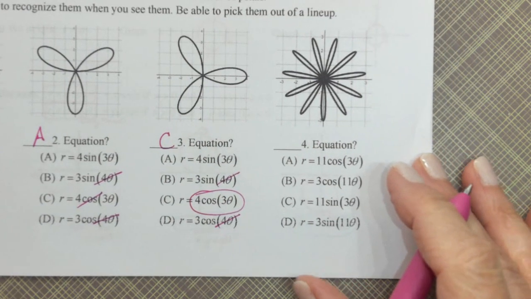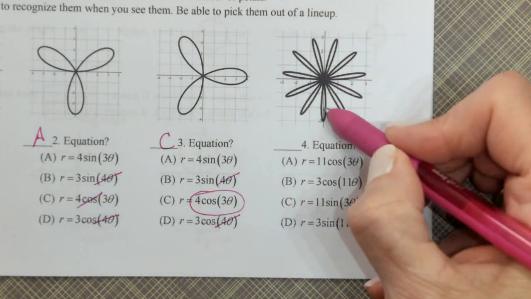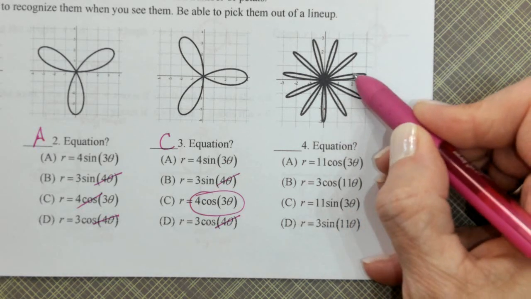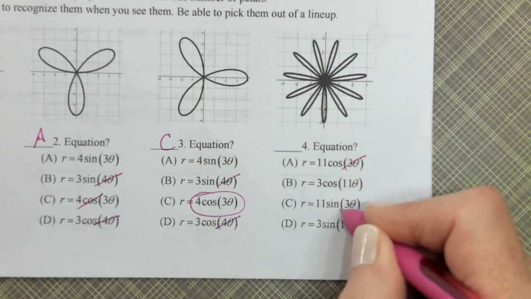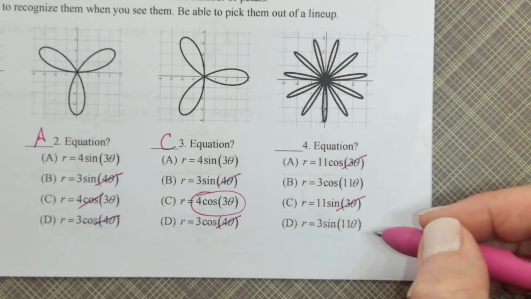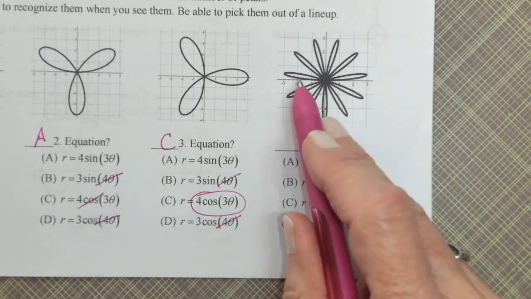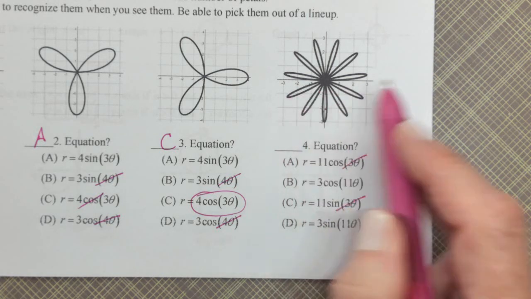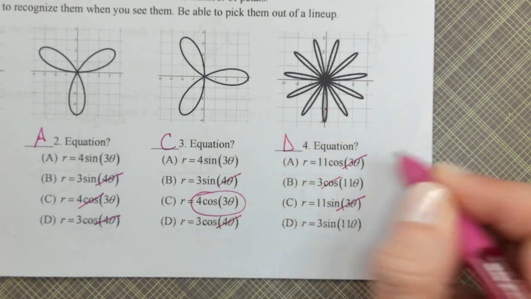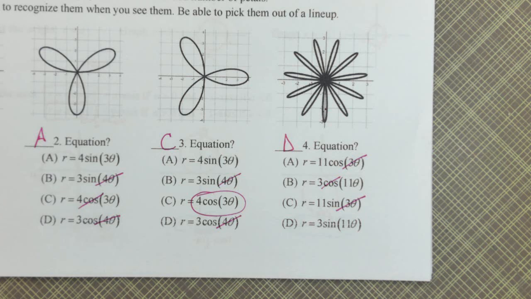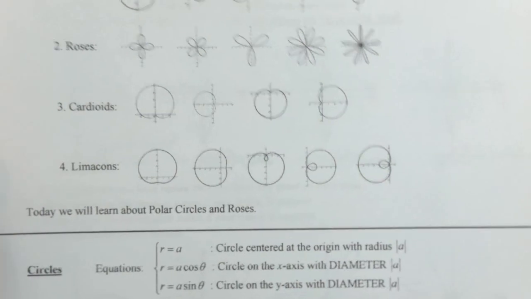And lastly, for this one, how many petals are there? I'm going to start with this one. 1, 2, 3, 4, 5, 6, 7, 8, 9, 10, 11. 11 petals, not 3 petals. I guess I could have just used those choices. So the cosine or a sine. Is there a petal on the x-axis? There's not one on the x-axis, so it's not cosine. Has to be sine. And those are the circles and the roses. How to graph those. Tomorrow we'll be doing the cardioids and the limaçons.